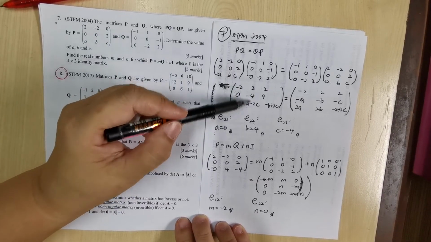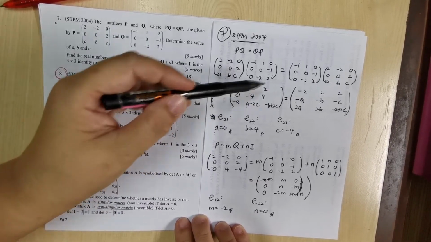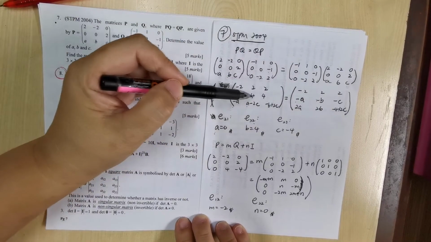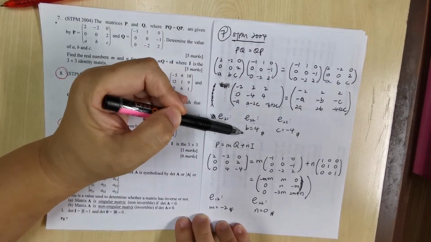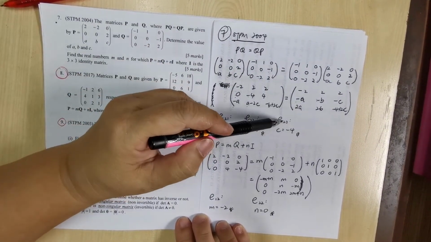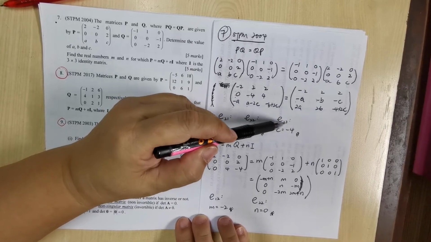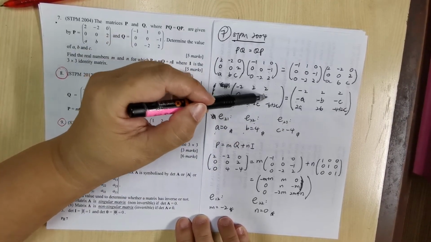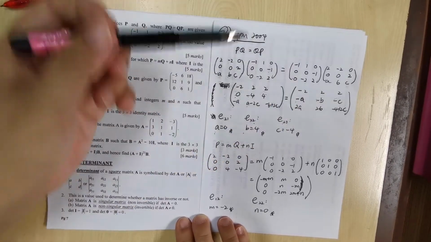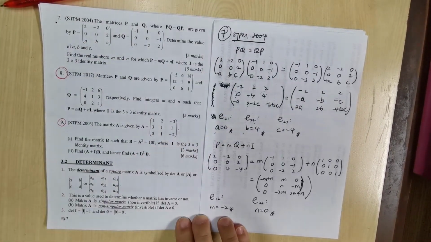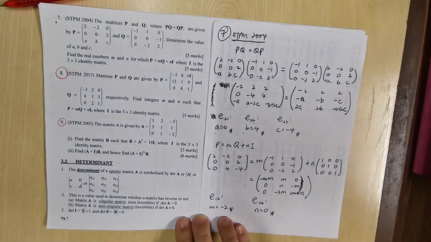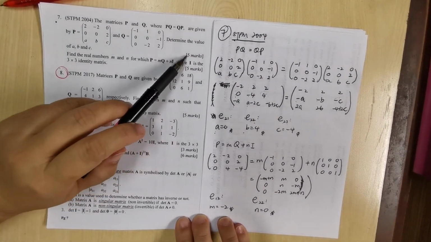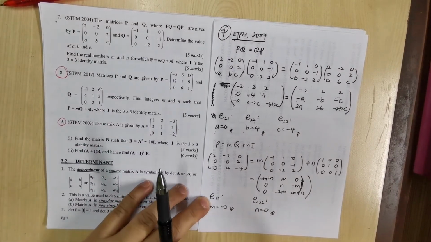So -b, same as -4. So b equals 4. Then I compare element 2,3, second row, third column. Compare this one to this one. So C equals 94. Alright? So how many marks did this part give you just now? 5 marks.